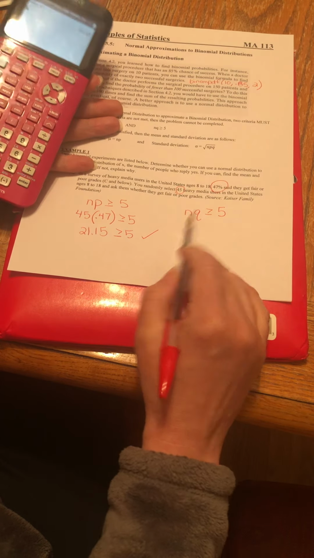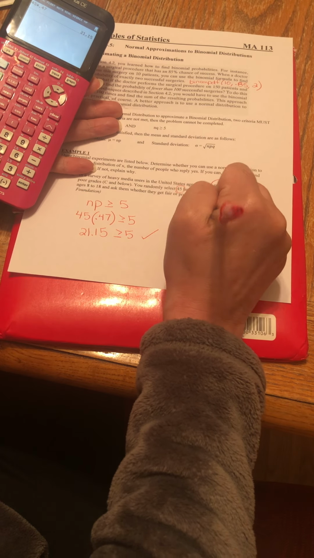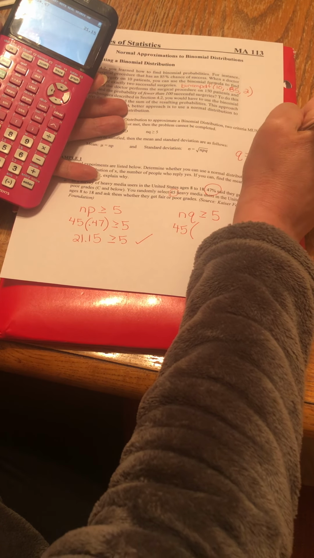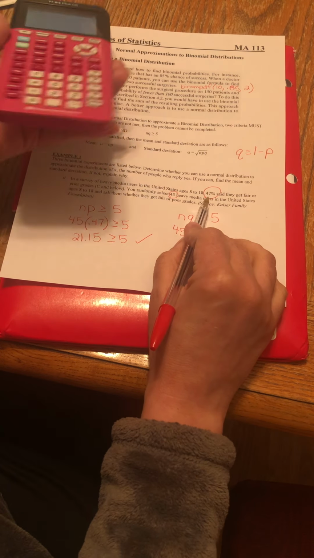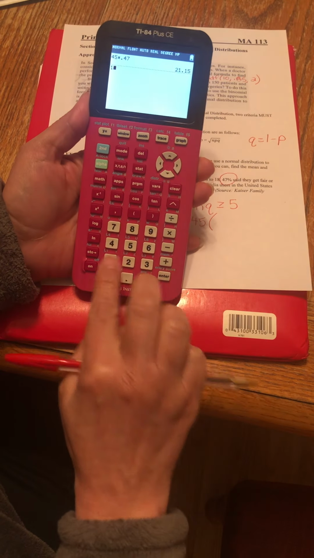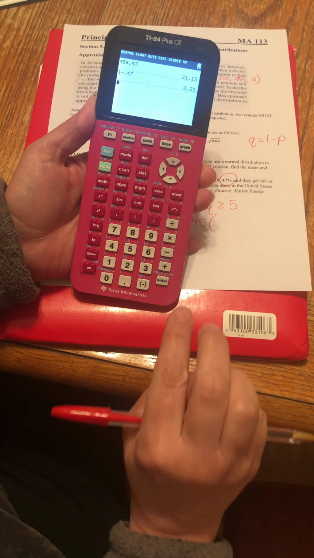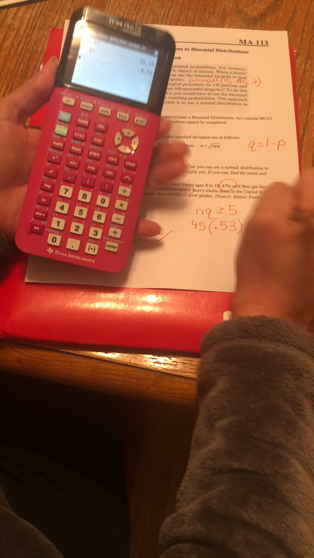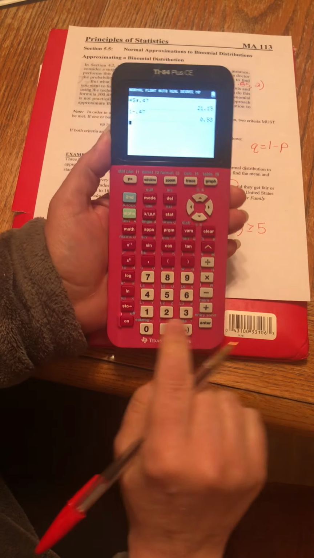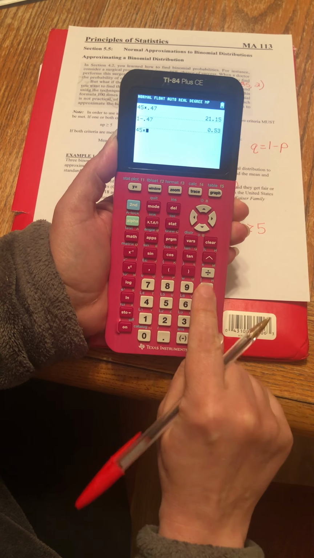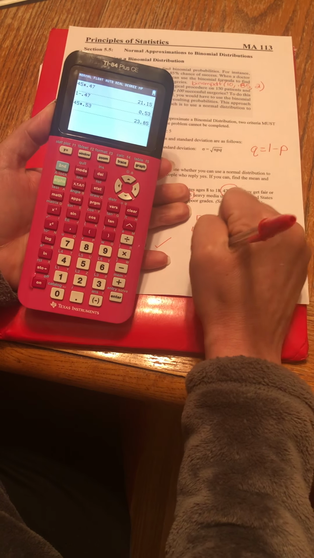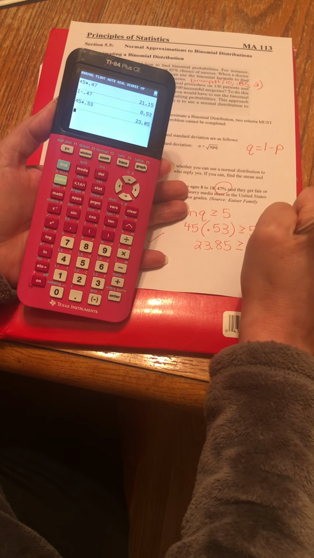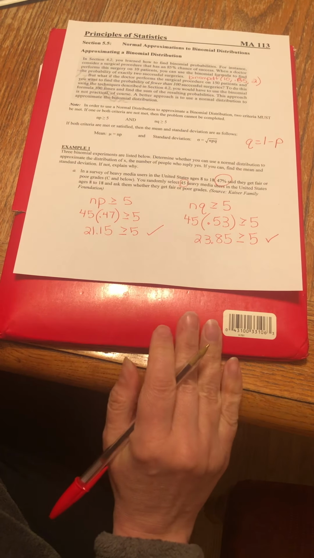Now let's check this criteria. n again is 45. Now, how do we find q? We learned this last chapter. q is equal to 1 minus p. Well, we know p is 0.47, so 1 minus 0.47 is 0.53, so times 0.53, greater than or equal to 5. 45 times 0.53 is 23.85. Is 23.85 greater than or equal to 5? Yes, it is. Therefore, we can do the problem.